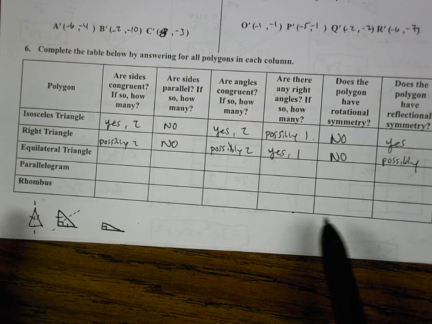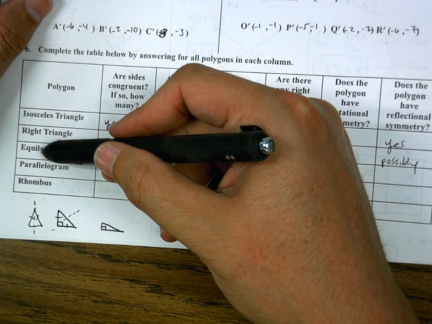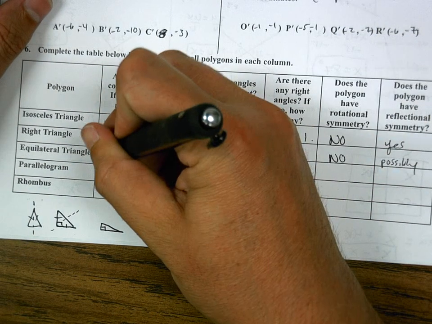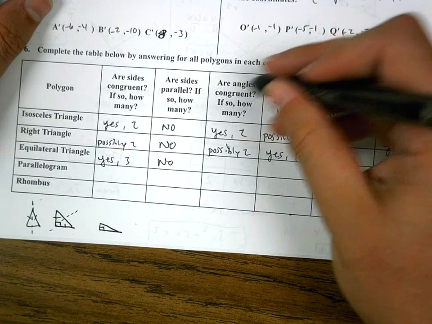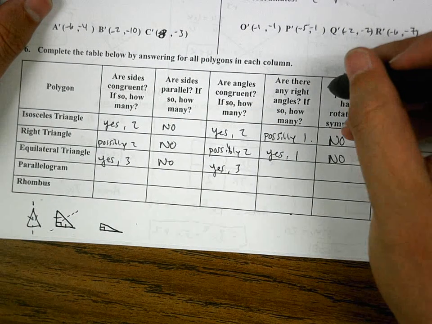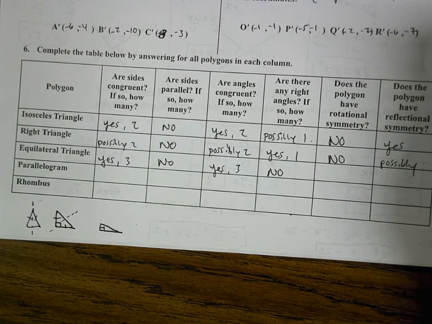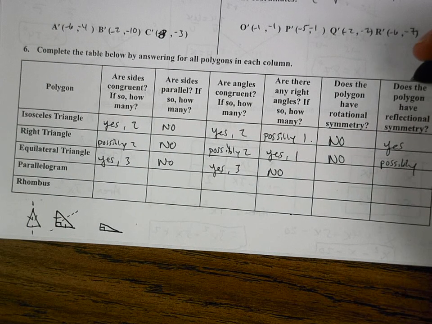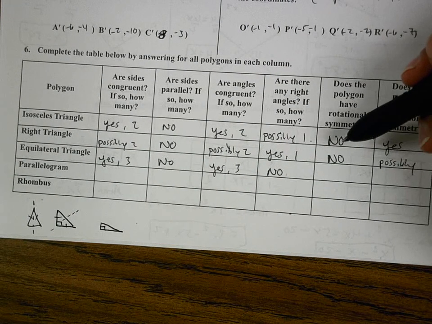Okay. Equilateral triangle. It's literally in the name. Equa means equal. So are sides congruent? Yes. All 3 sides. Are sides parallel? No, it's a triangle. Are angles congruent? Yes, all three. Are there any right angles? No, not at all. If you had three congruent angles and they were all 90, 90 plus 90 plus 90 does not equal 180 degrees. So it's impossible to have a right angle in an equilateral triangle.